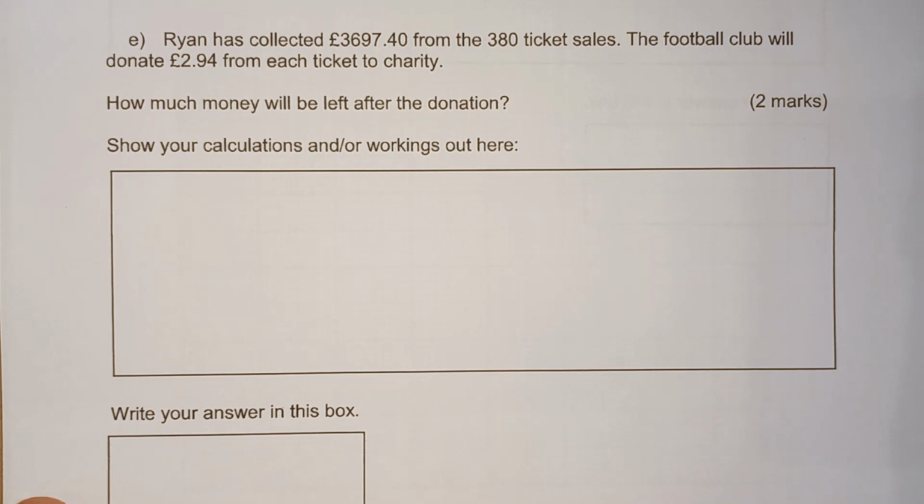Part E. Ryan has collected £3,697.40 from the 380 ticket sales. The football club will donate £2.94 from each ticket to charity. How much money will be left after the donation? Show your calculations and or workings out here.